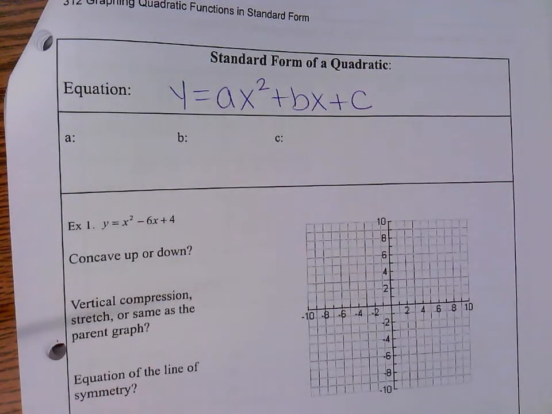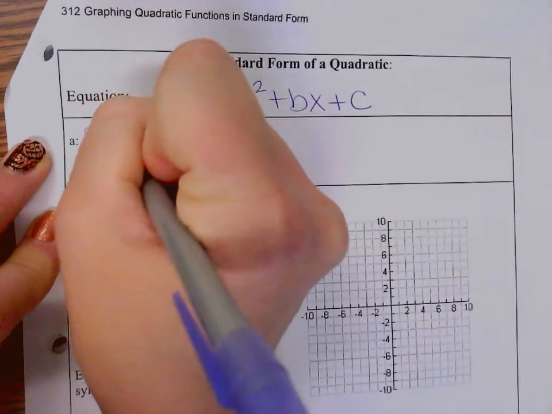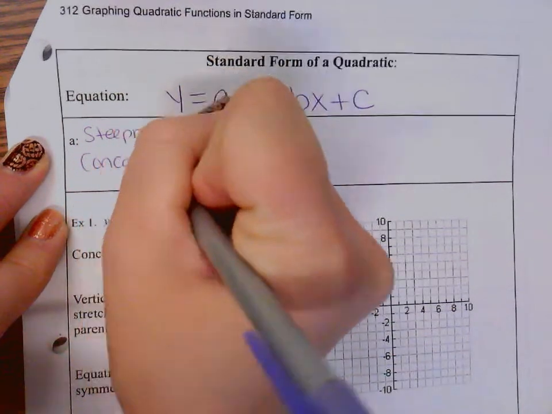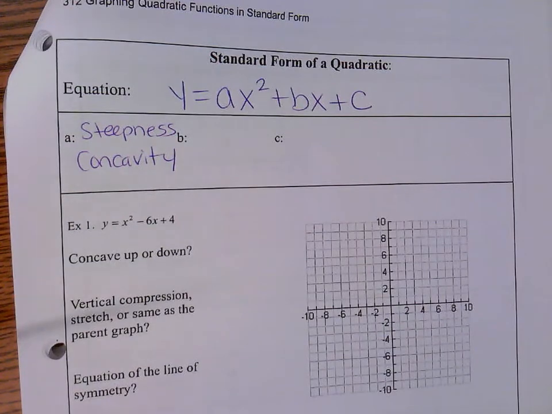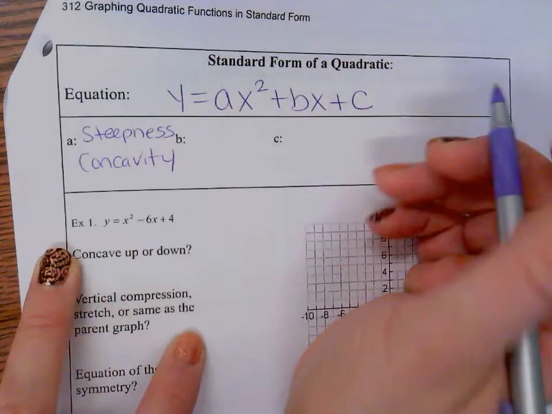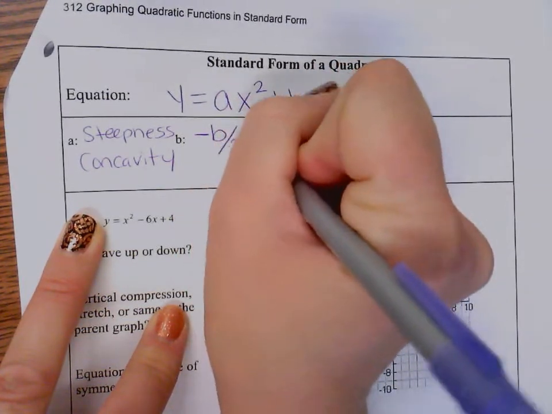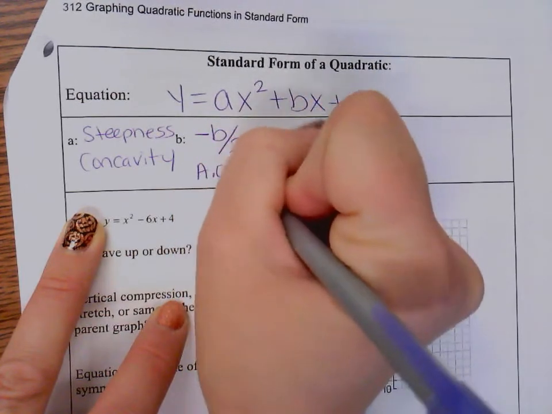So the different parts: A is your steepness again, and your concavity. It has the same job, that's why they gave it the same name, A. And then B is how you're going to actually find your vertex. Negative B divided by 2A is our axis of symmetry.